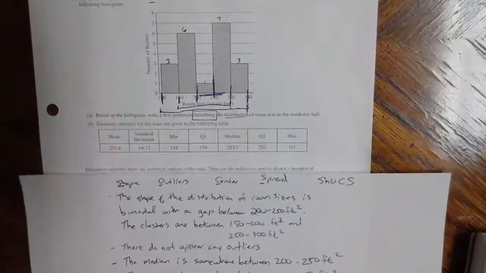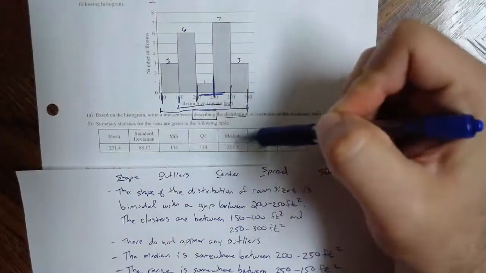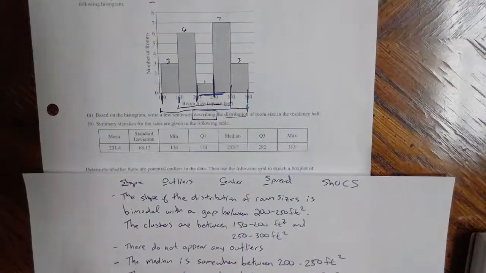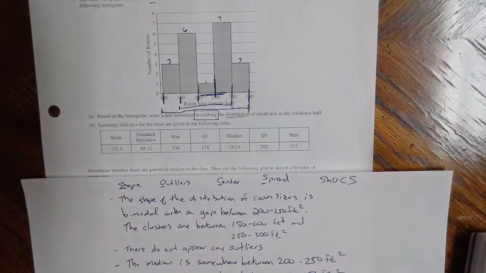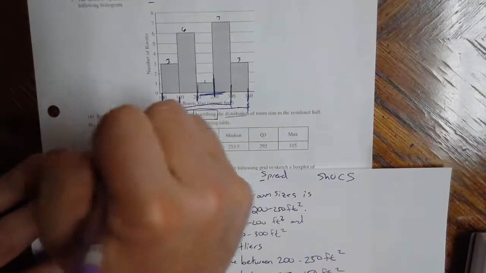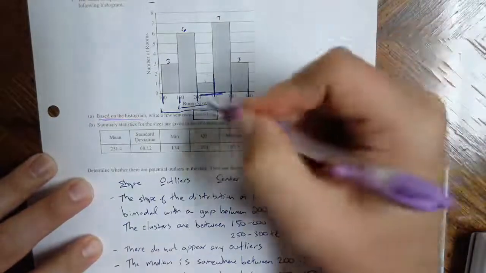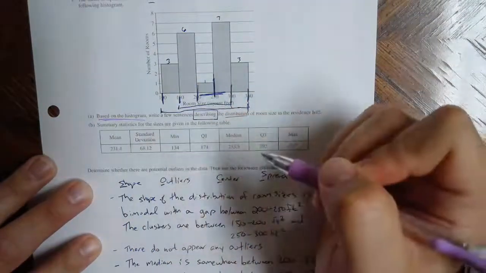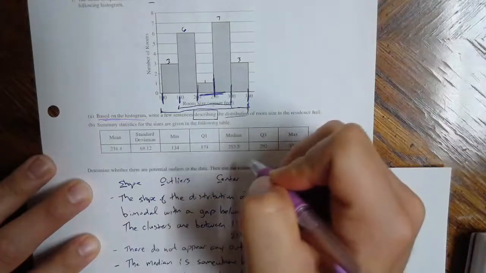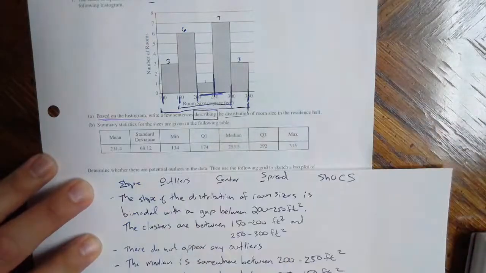And sorry about the spacing for this one, but part B says summary statistics are given. And one thing I'd want to point out, when we were taking this exam, AP exams are very literal, and if it says based on the histogram, you should base your answers on the histogram. You shouldn't use the values in the summary statistics here, so we wouldn't want to say the median is 253.5.